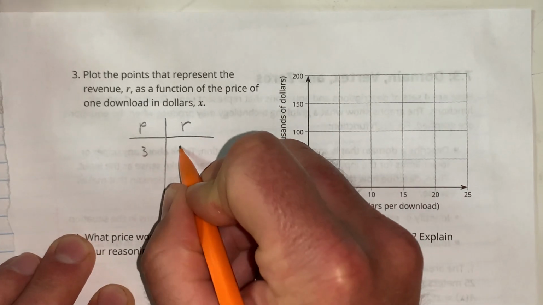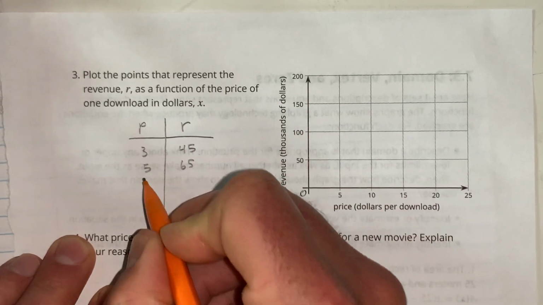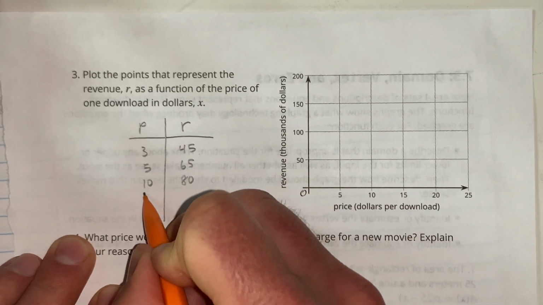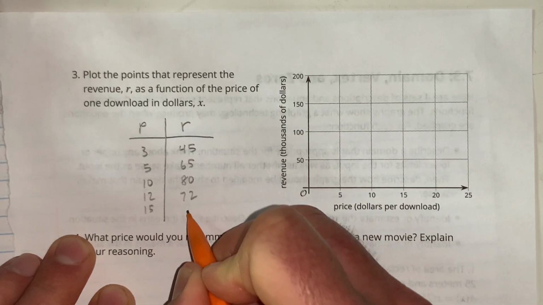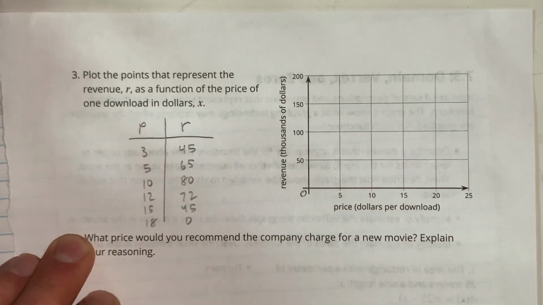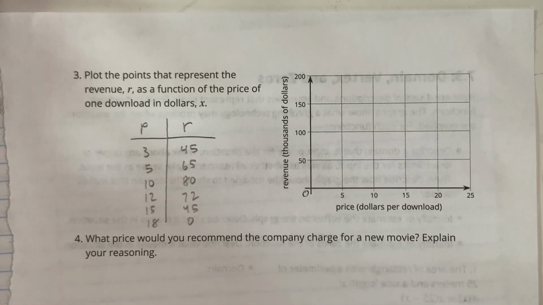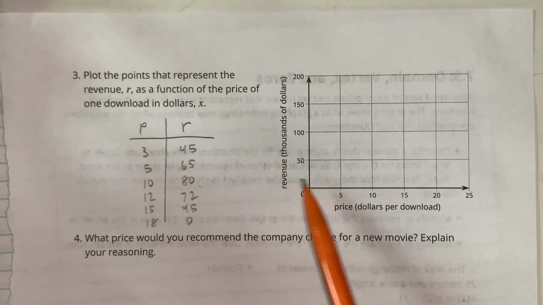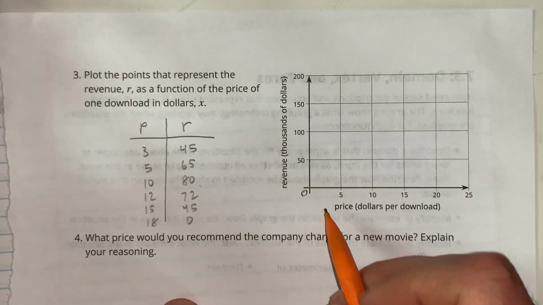So 3, 45, 5, 65, 10, 80, 12, 72, 15, 45, and 18. We wouldn't make any money. There'd be no revenue. All right, so if we were to plot these points, so revenue's going all the way up to 80. Oh, actually, they already have the y in it, so looks good.